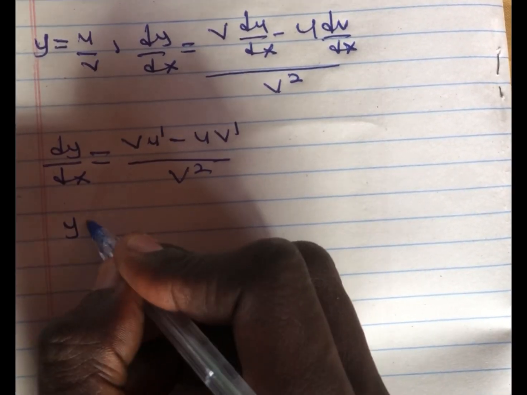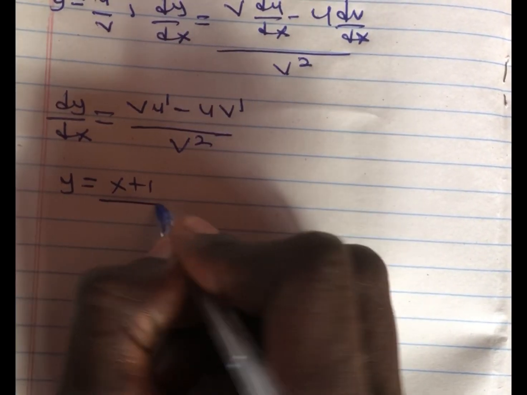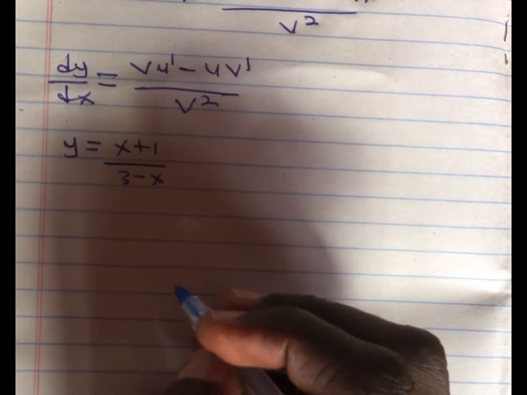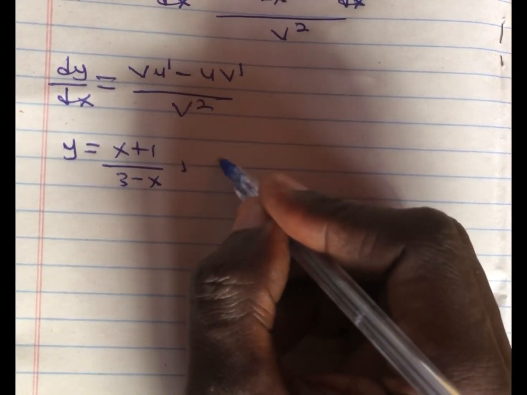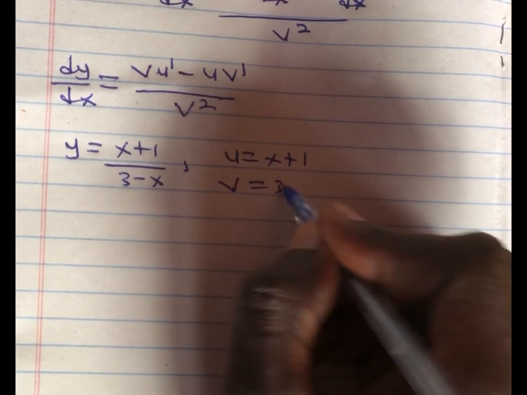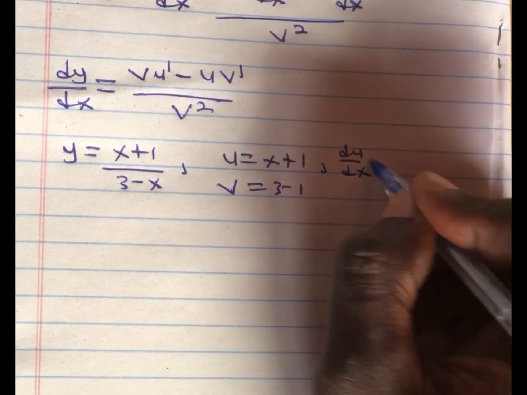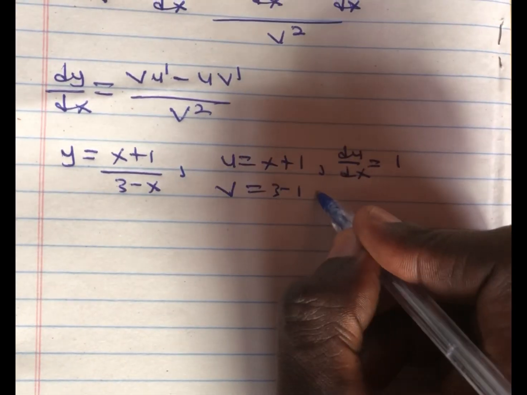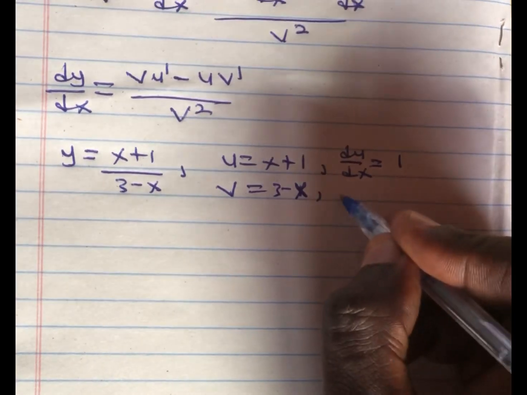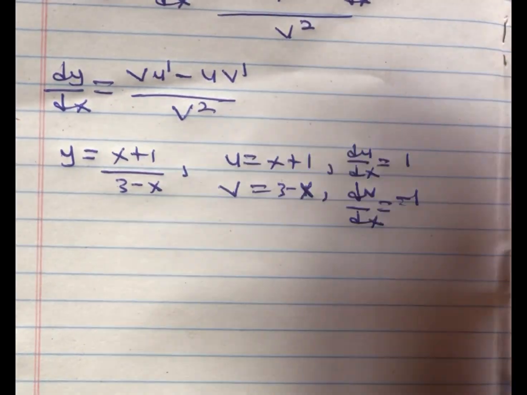Let's say, for example, we have y equal to x plus 1 all over 3 minus x, and we've been asked to differentiate this. We can take u to be equal to x plus 1 and v to be equal to 3 minus x. If u equals x plus 1, then du/dx is going to give us 1. v equals 3 minus x, so dv/dx will be equal to negative 1.